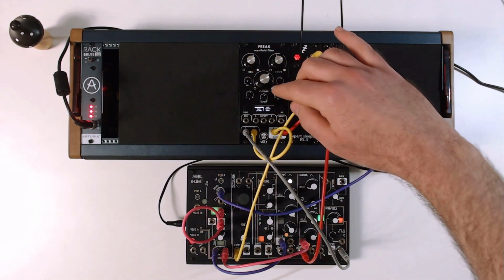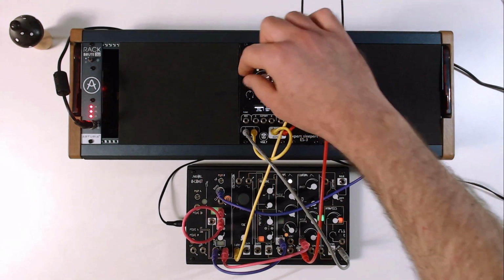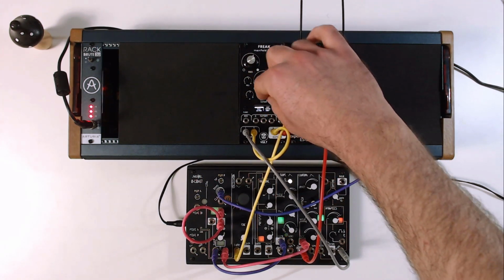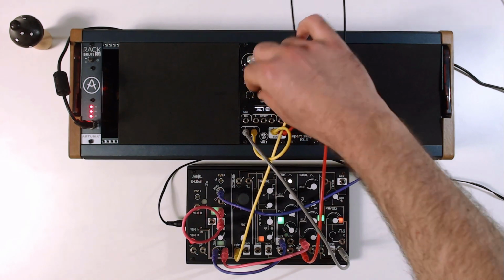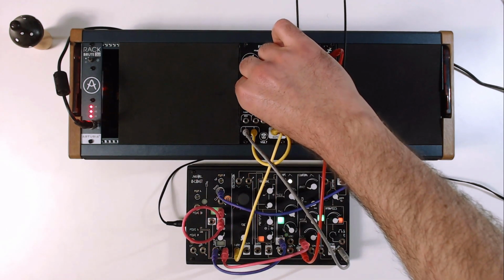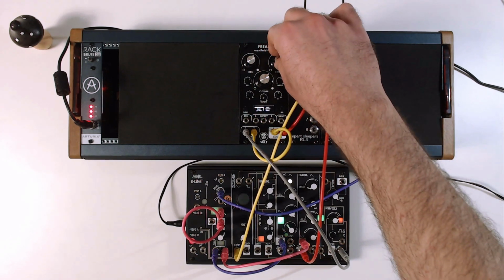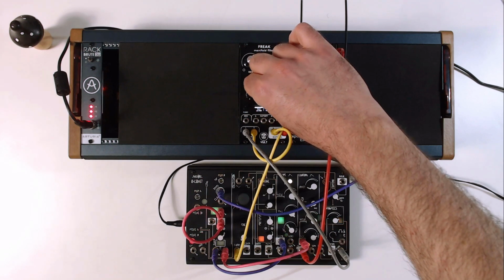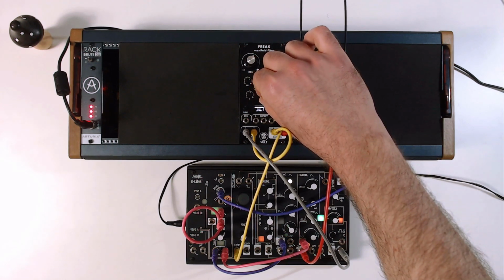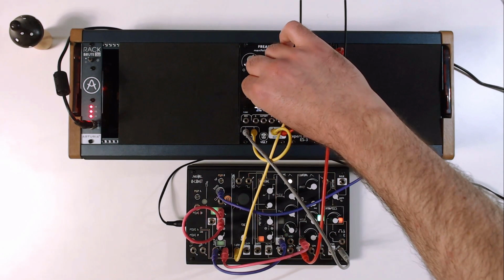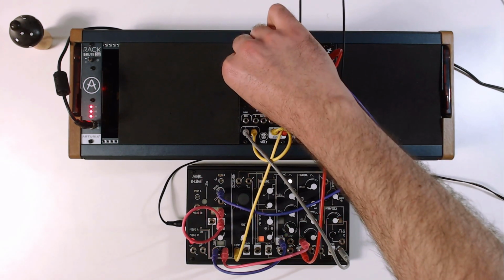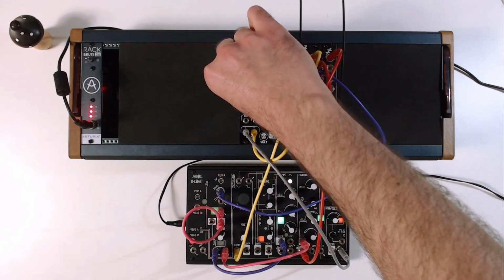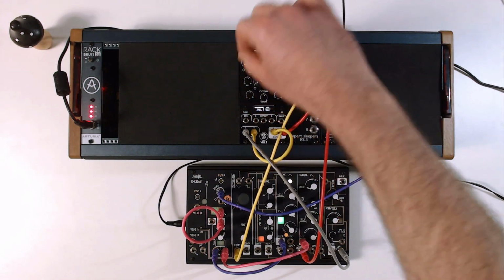And now we can control the feedback amount of Rescomb. So let's add some feedback to the delay and change the frequency. This is Rescomb.